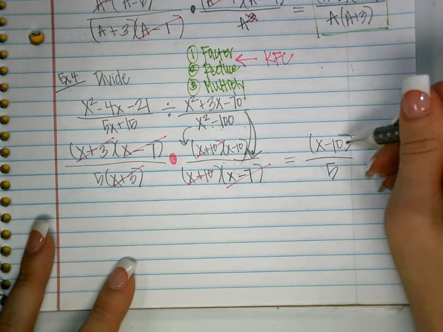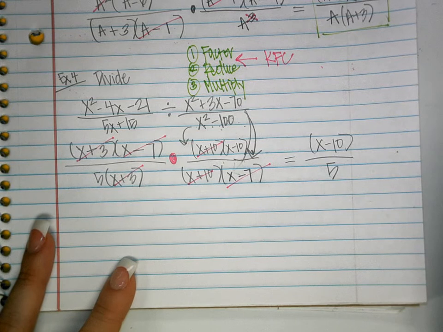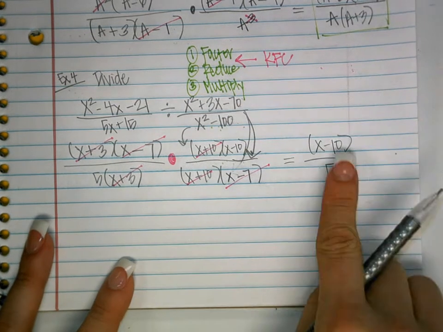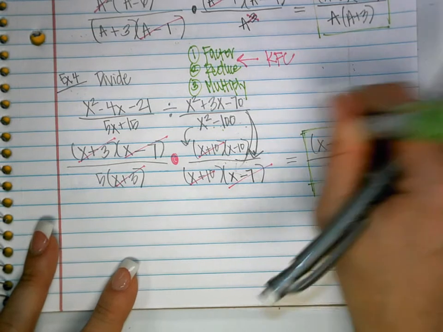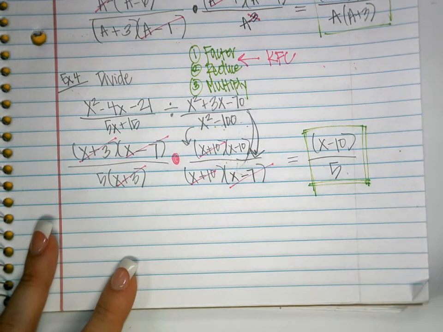Now, can I reduce the 10 and the 5? No, you cannot reduce it because the top one is attached by a plus or minus. You cannot reduce things away that are attached by a plus or minus.